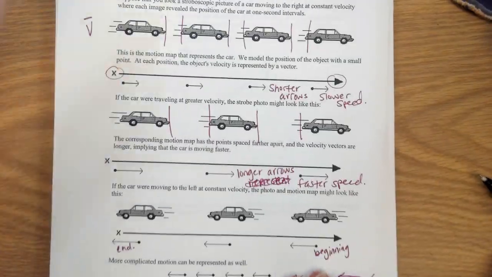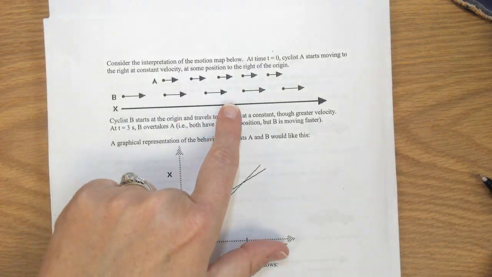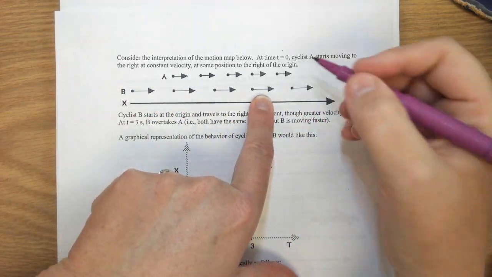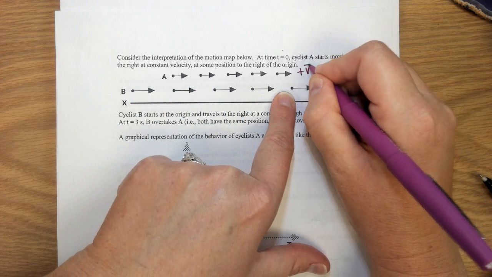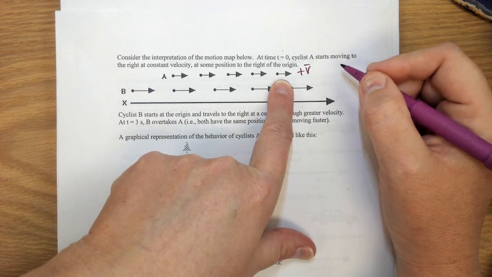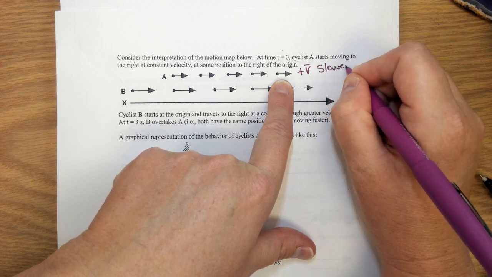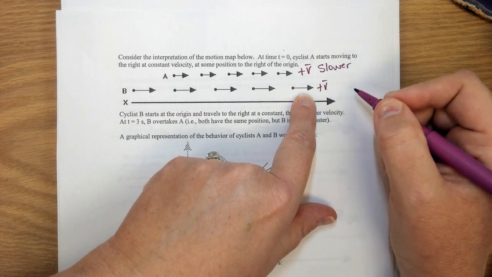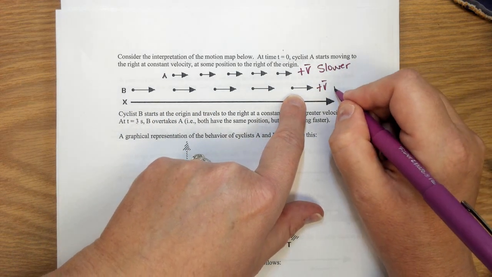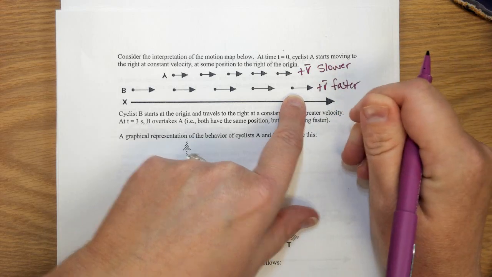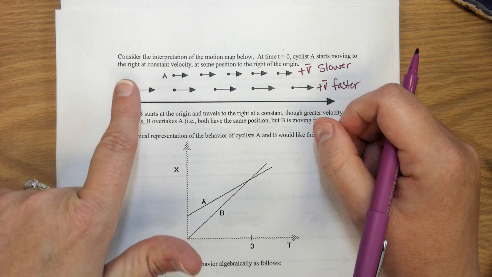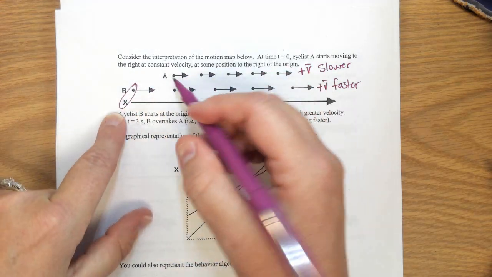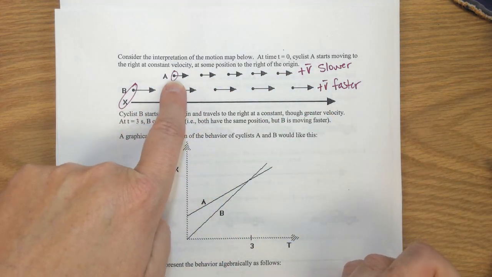All right. Now, let's look right here. And you can see that we have object A and object B. Object A is traveling with positive constant velocity, but the vectors are smaller, so this means that it is slower. Object B is traveling with positive constant velocity, but the vectors are longer, so that means it's faster.